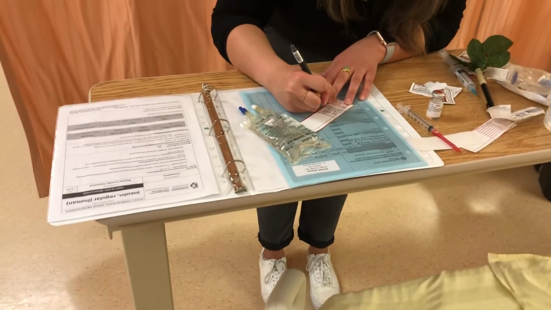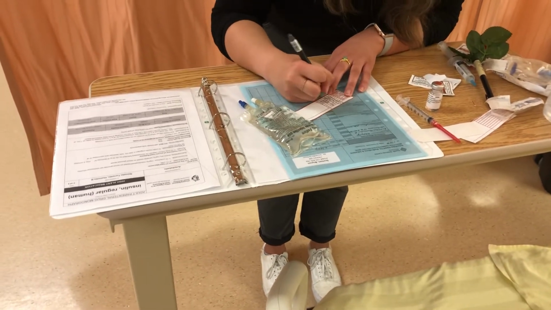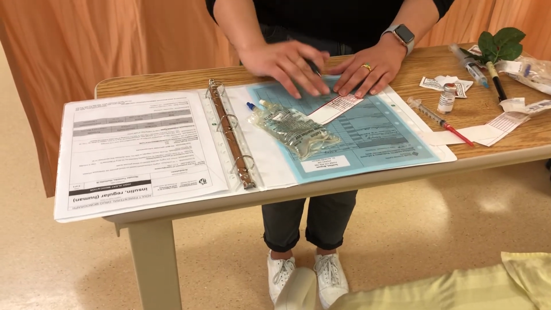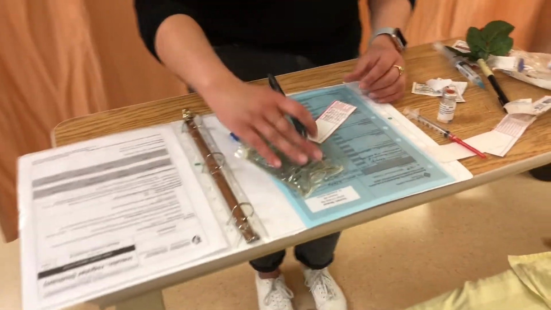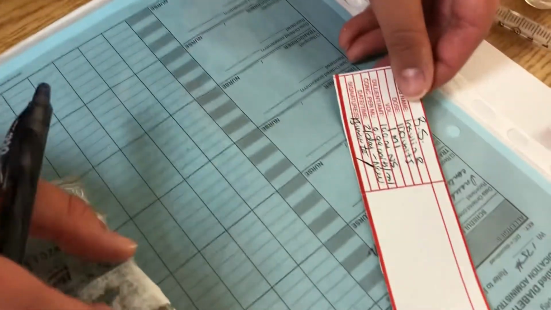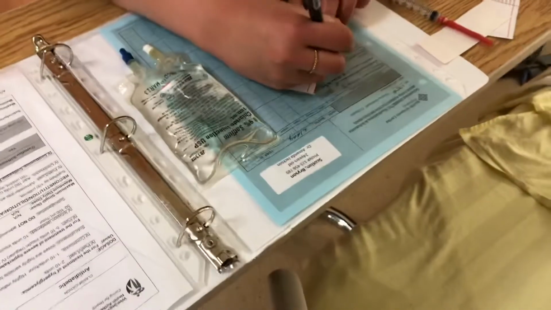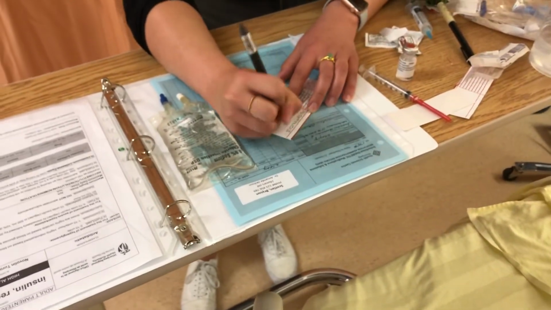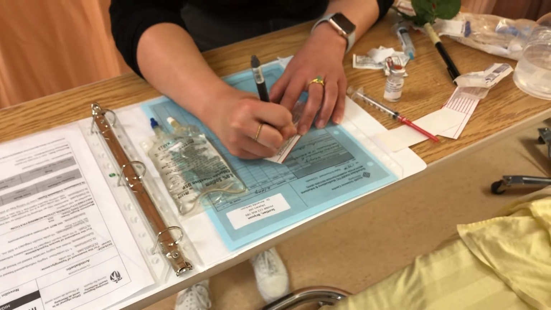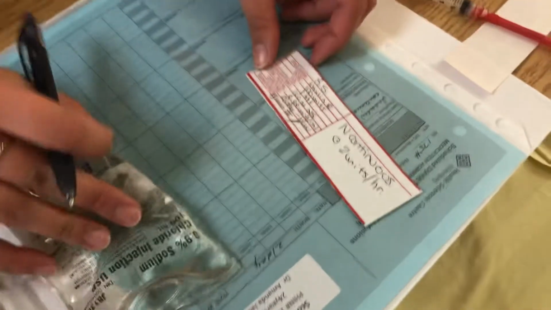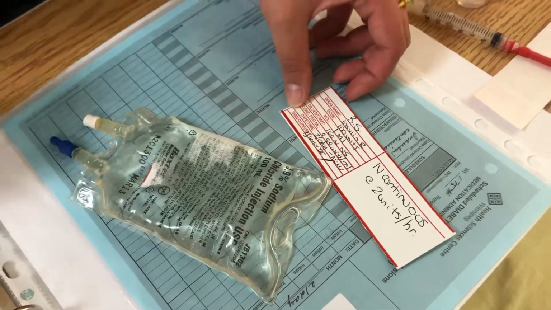In a real clinical situation, I would swab for 30 seconds and wait 15 to dry. And in a similar manner, I would inject some air. And then I would have my second nurse sign this as well to ensure that they have also completed their second check. So here's my label. I still have to add to this part. So that is my completed label that I will put on my mini bag.